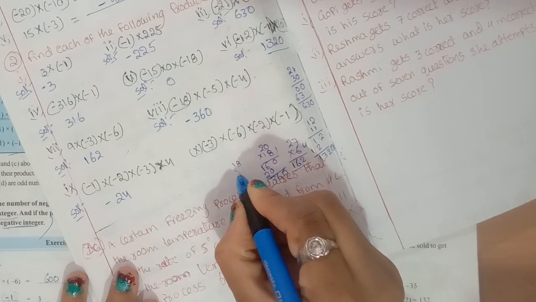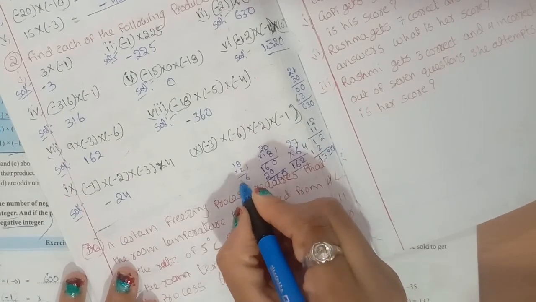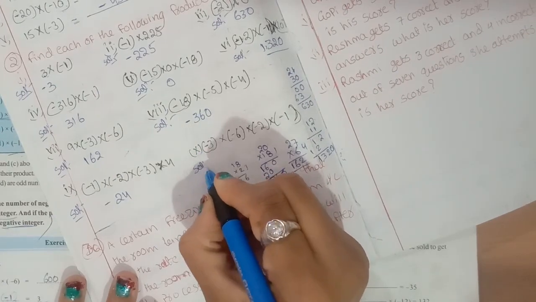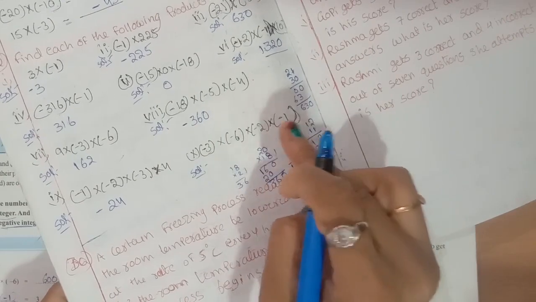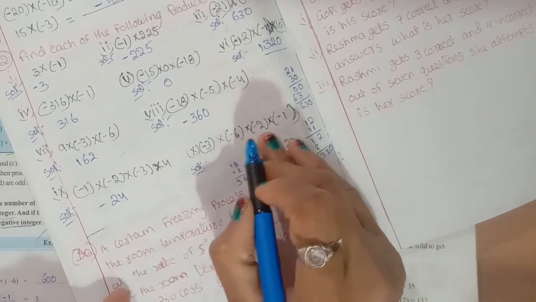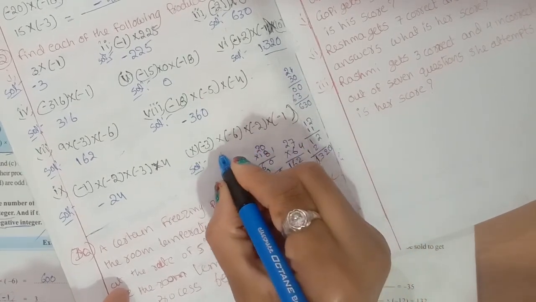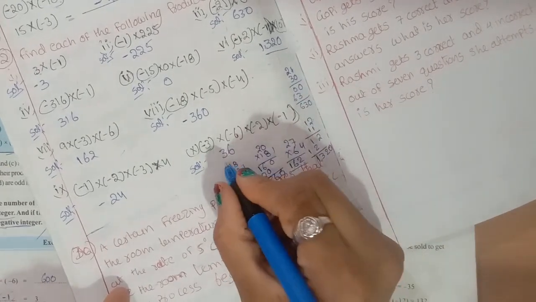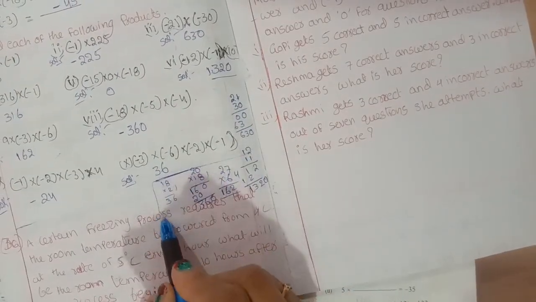You can write down the answer: all are negative 1, 2, 3 and 4 only. So that's why negative is multiplied by 4 negative integers. The product is always positive. So that's why the answer is 36. Okay, you can say neatly understood. This is only rough work.